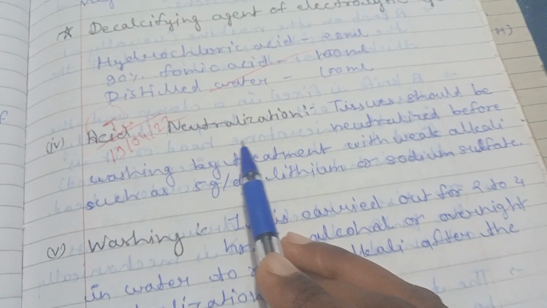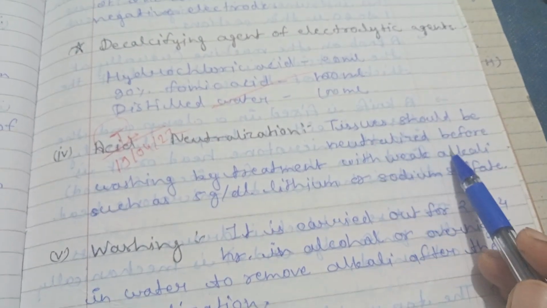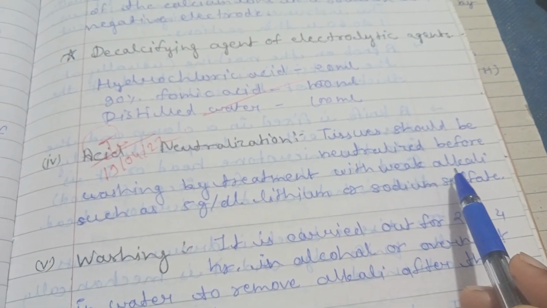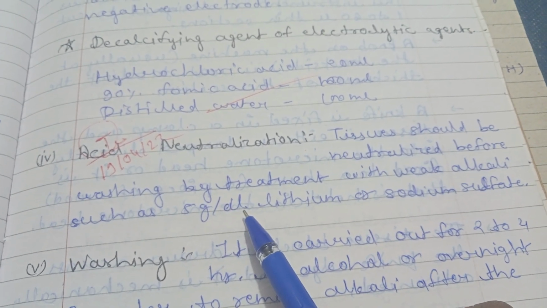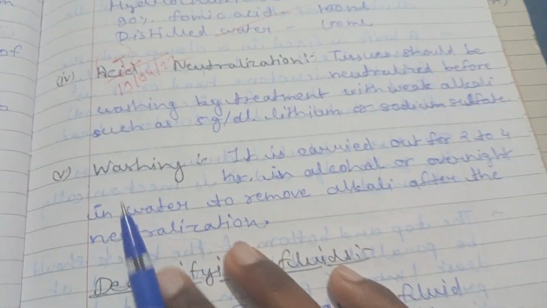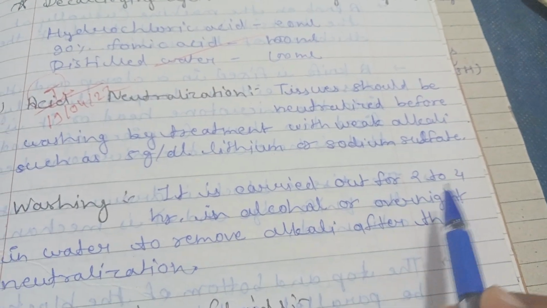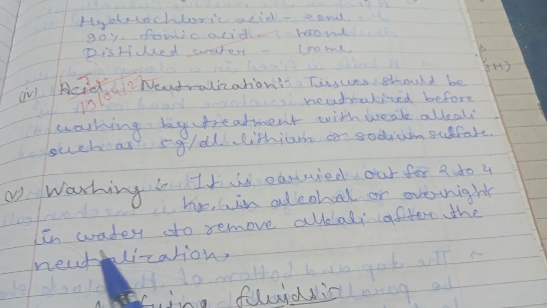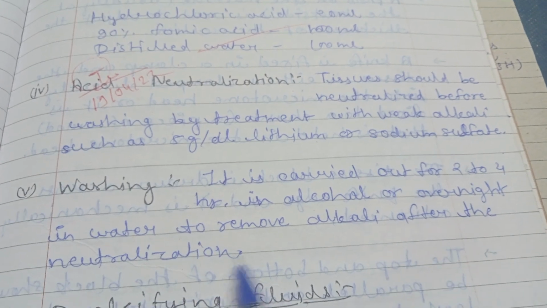And acid neutralization. The tissue should be neutralized before washing by treatment with weak alkali such as 5 gram per deciliter lithium or sodium sulfate. Washing. It is carried out for 2 to 4 hours in alcohol or overnight in water to remove alkali after the neutralization.